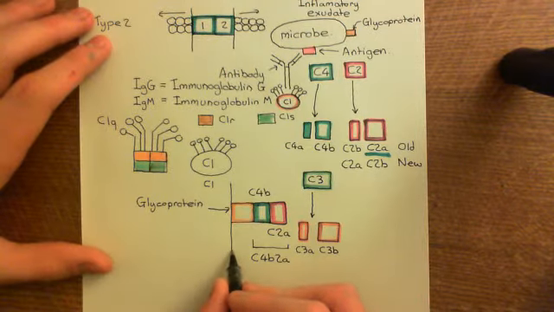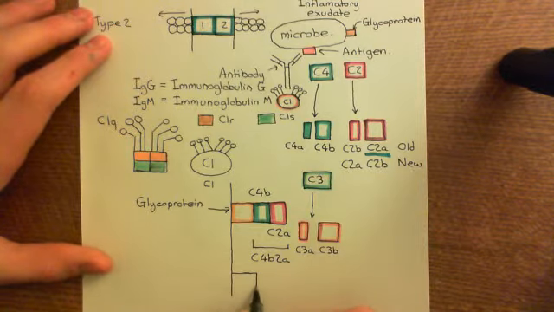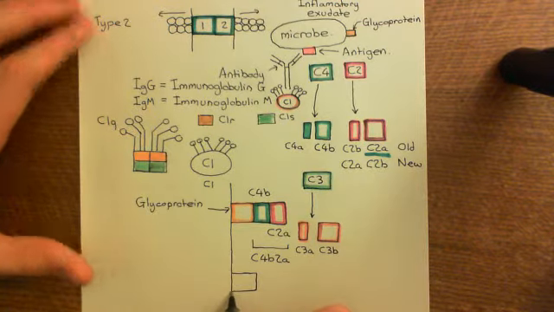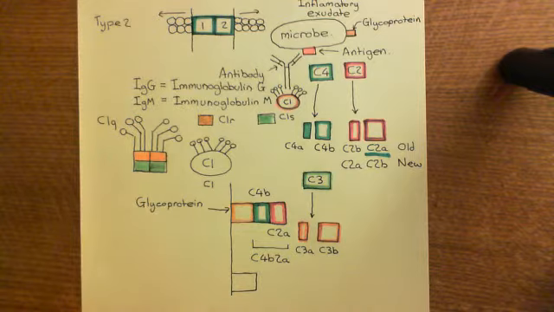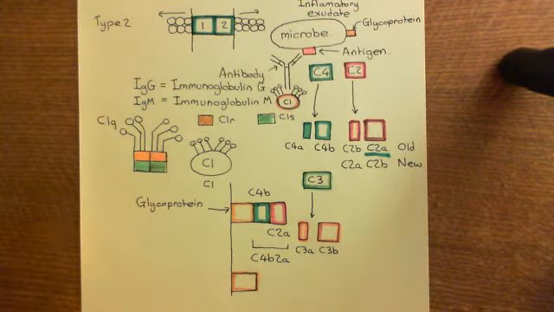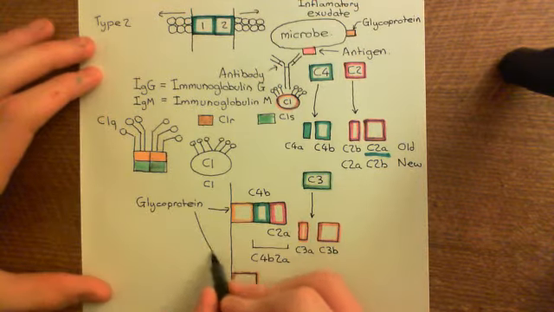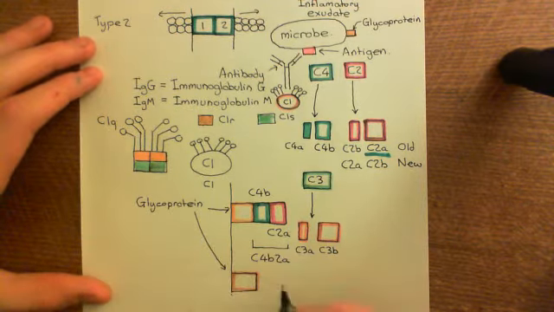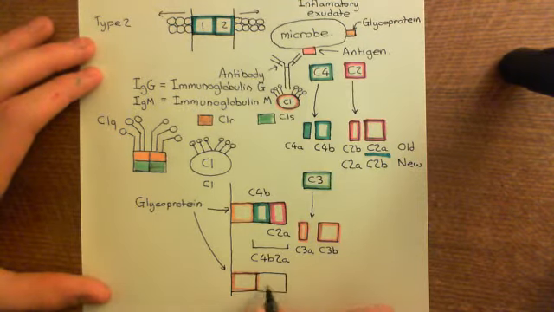So let's say down here we have another glycoprotein, which we'll highlight in orange too. Once you've formed it, C3b can stick onto glycoproteins. So here it is, having stuck onto this glycoprotein.